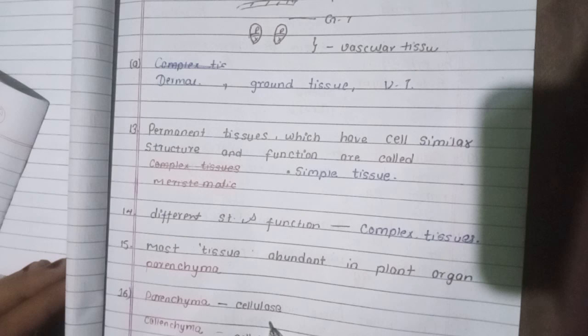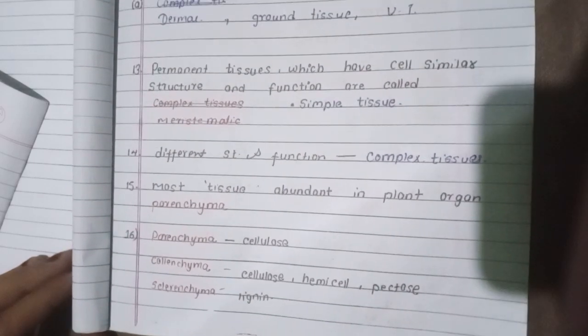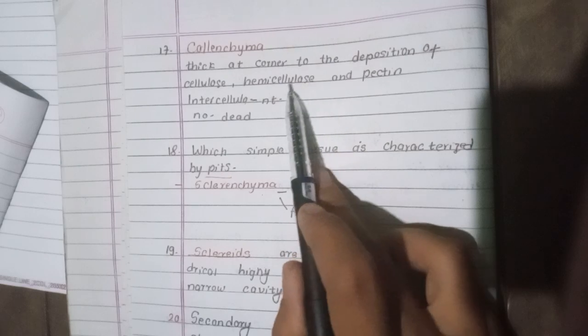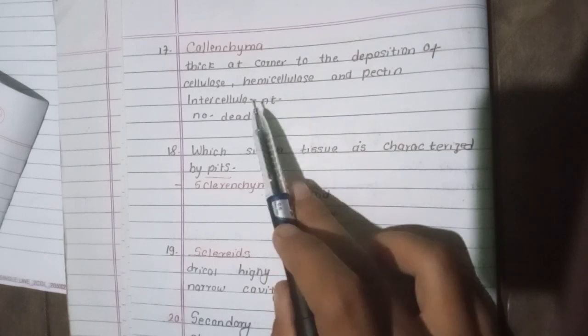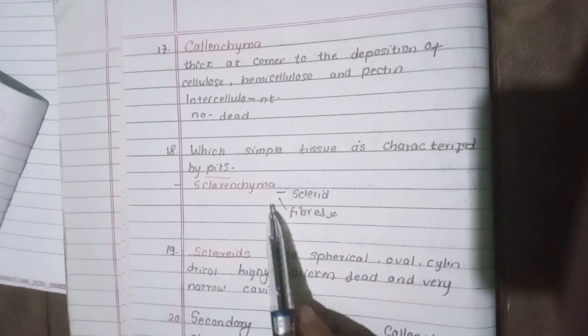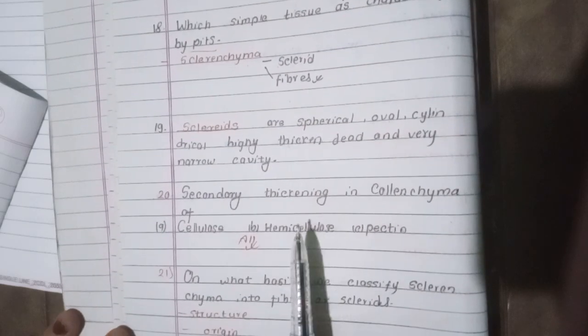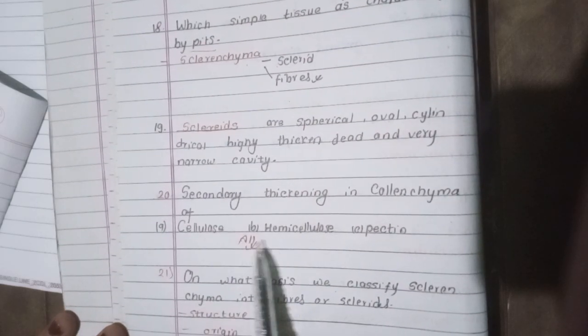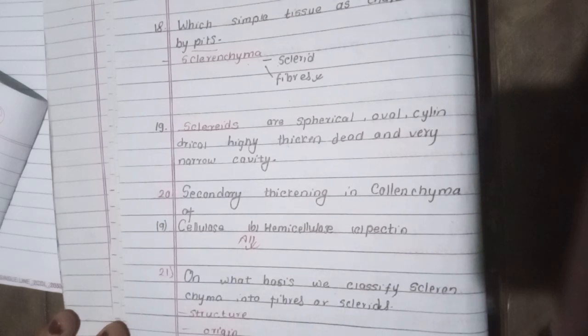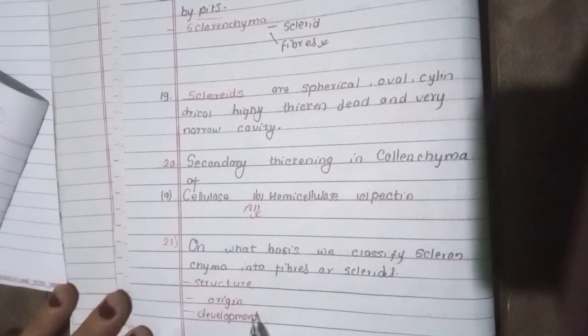Parenchyma is made up of cellulose, collenchyma of cellulose, hemicellulose, and pectin, and sclerenchyma of lignin. Here, collenchyma is thick at the corners due to deposition of cellulose, hemicellulose, and pectin. Intercellular space is absent in sclerenchyma. Sclereids are spherical or cylindrical, with highly thickened dead cells. Secondary thickening in the collenchyma is due to hemicellulose, pectin, and cellulose.